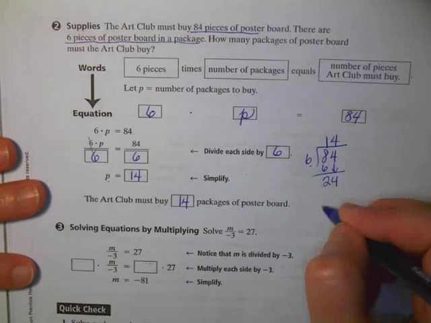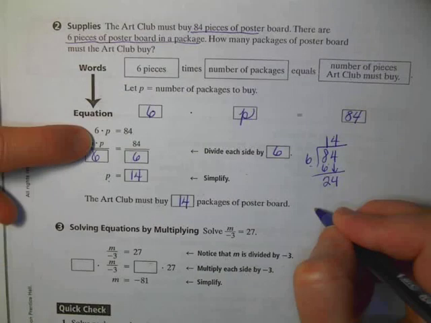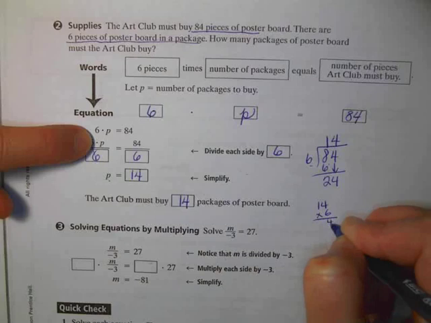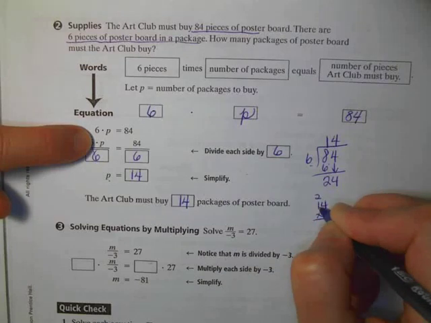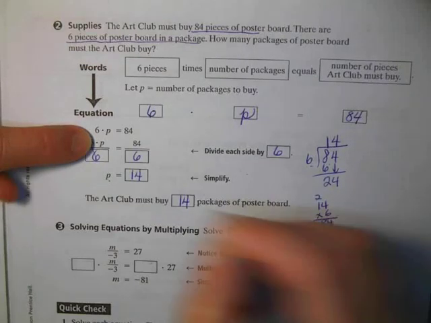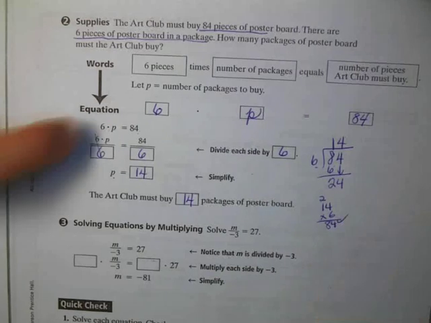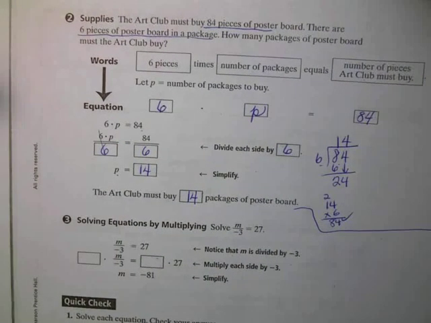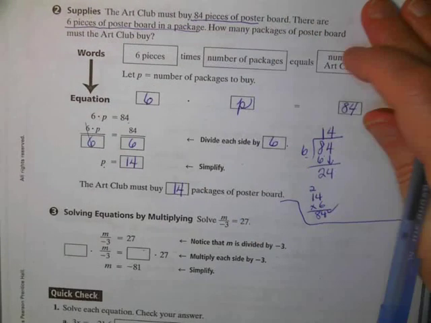And we can check that by doing, it doesn't ask us to, but we can do that, into the original equation, 14 times 6. Okay, 6 times 4 is 24. 6 times 1 is 6, and 2 is 8, so 84. It should give me that if it's the correct answer, and it is. Okay, kind of ran into that problem a little bit.